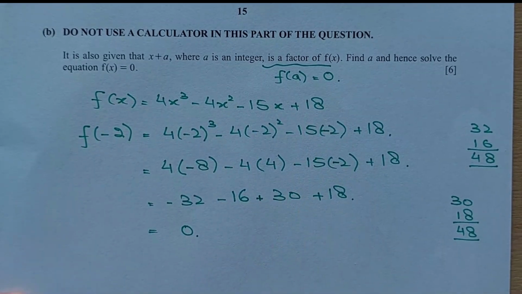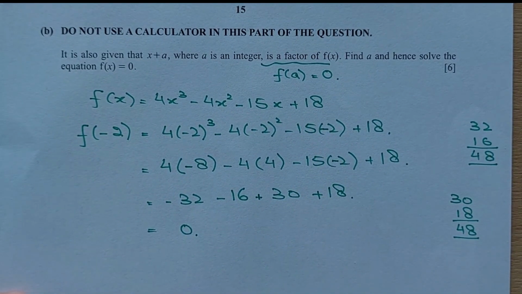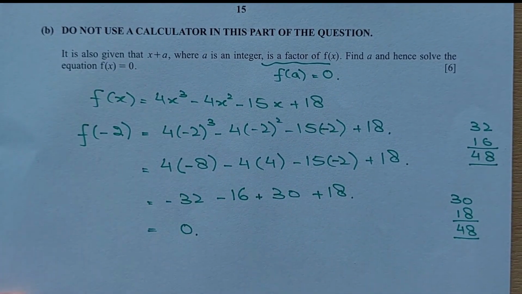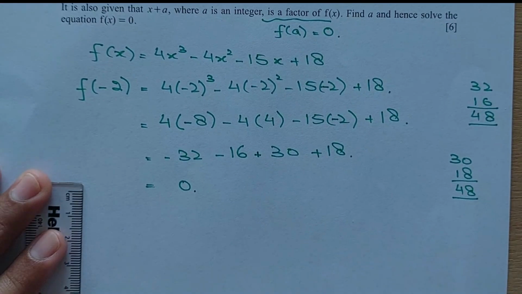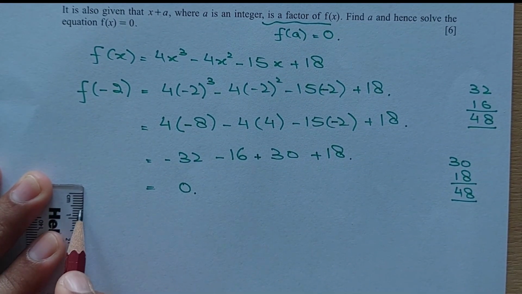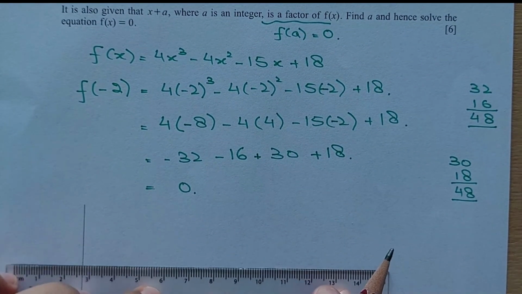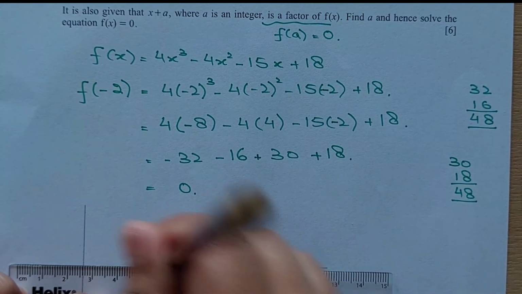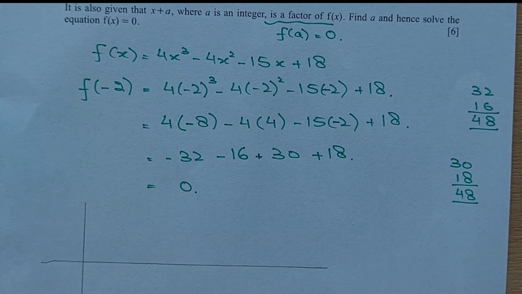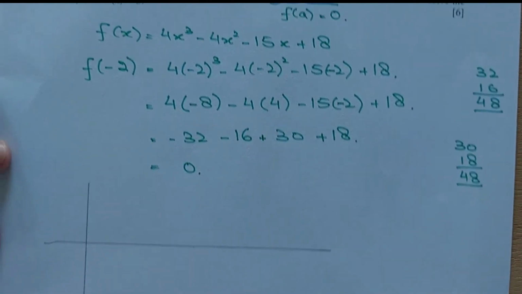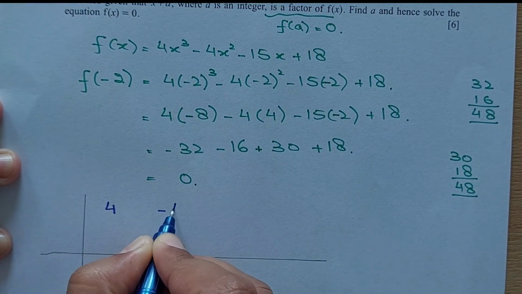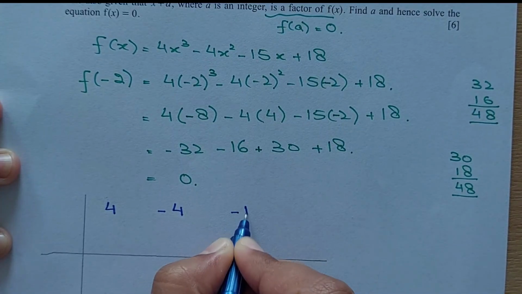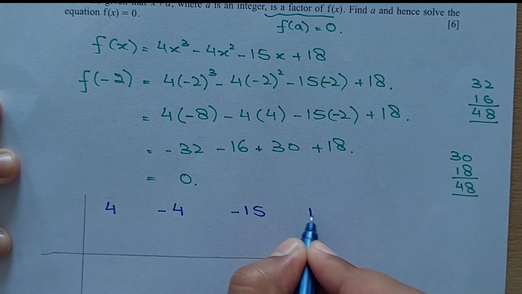We can use synthetic division to factor f of x into all three factors, because it's a cubic equation. Let me apply synthetic division here. Now we know that minus 2 is a factor. Let me find the quadratic equation. The coefficient of x cube is 4, x square coefficient is minus 4, x coefficient is minus 15, and the constant term is 18.